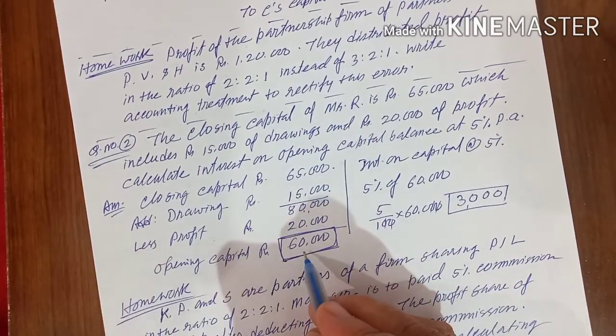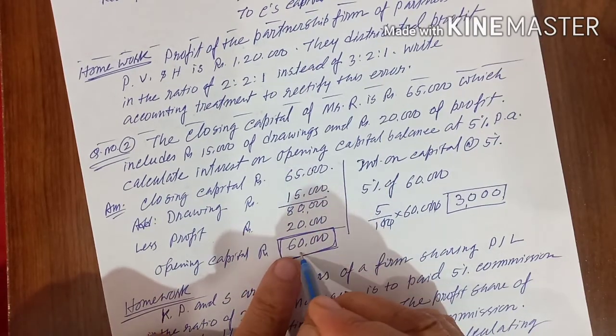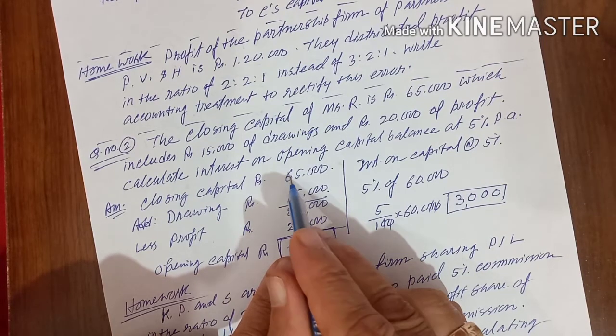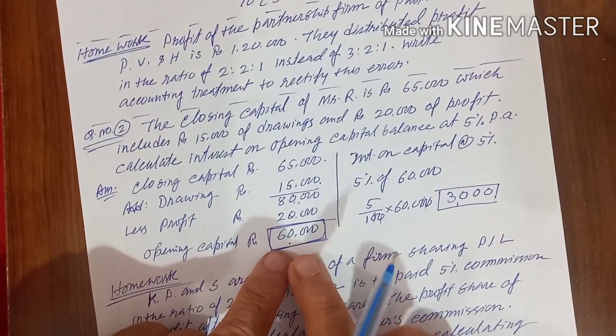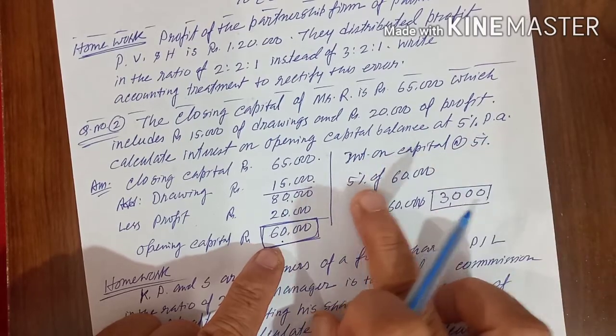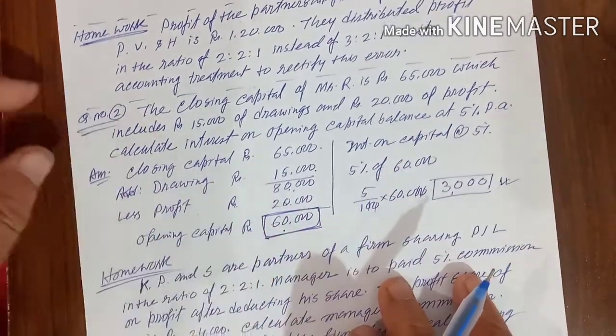If you start from here and reach there, then also you will get it: 60 plus 20, profit will be added, 80. 80 minus 15 is equal to 65. Now 60,000 is your opening capital. Now you have to calculate interest on capital at the rate of 5%. 5% of 60,000 comes to 3,000, which is your answer.